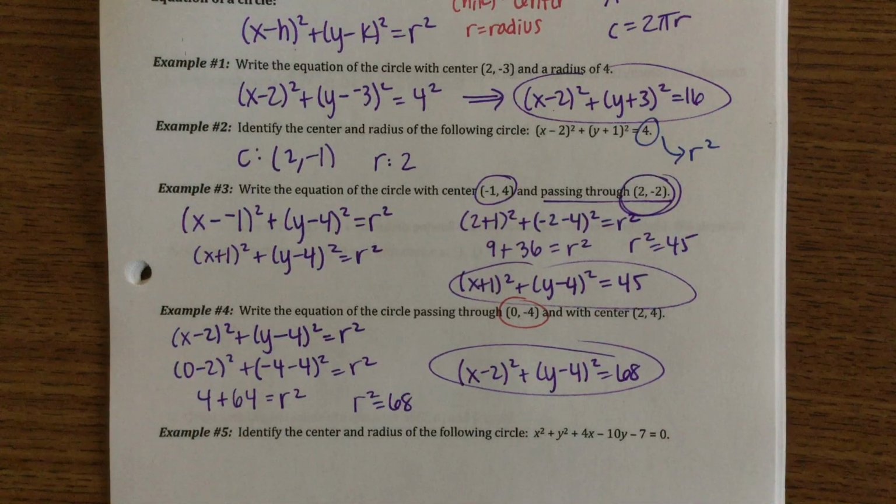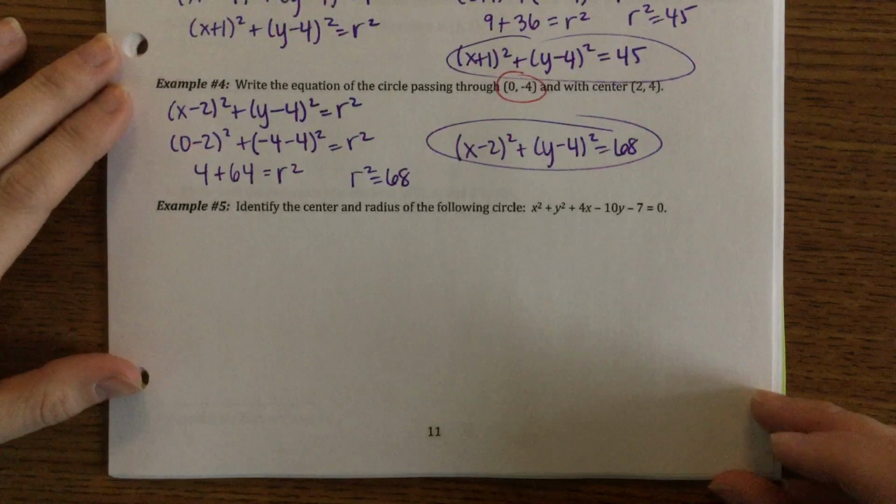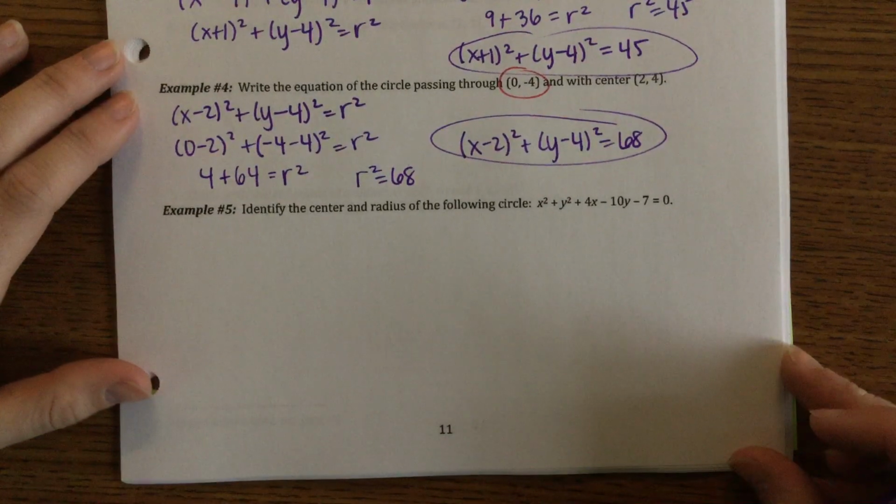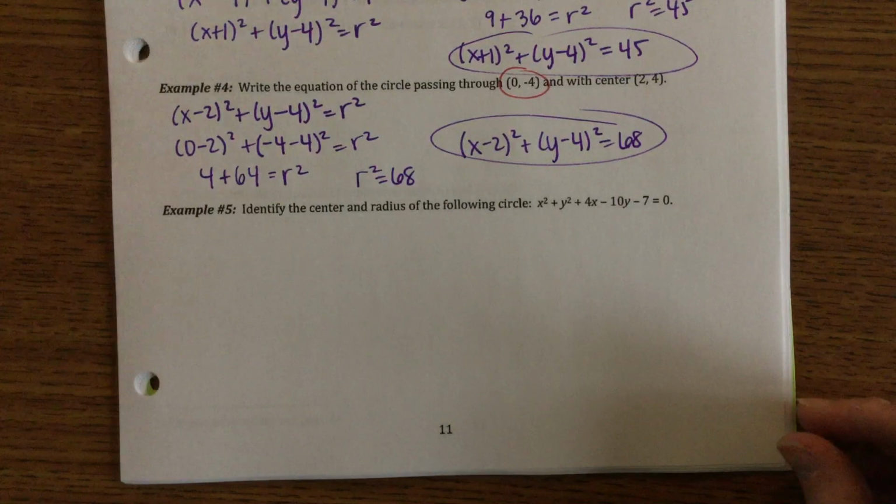Live. Problem 5 is new. Starting at problem 5, you haven't learned this before. Identify the center and radius of the following circle. How does this differ from problem 2? It's not the same equation. It's not in the same form.